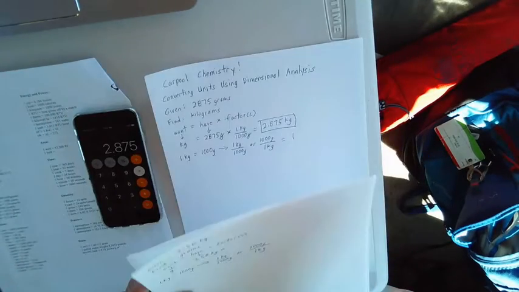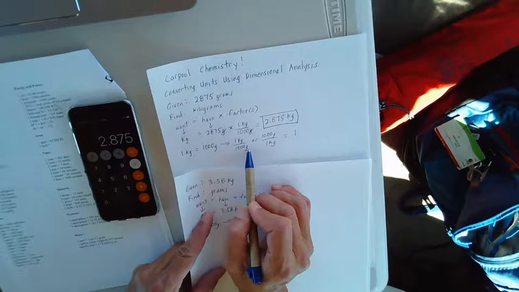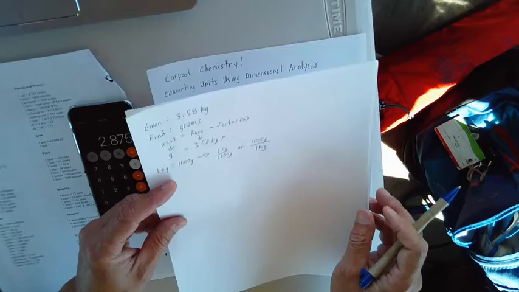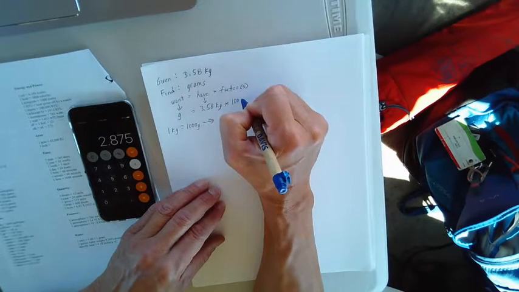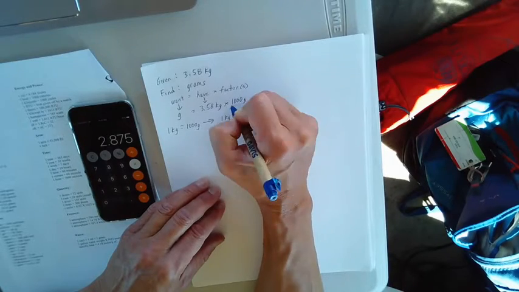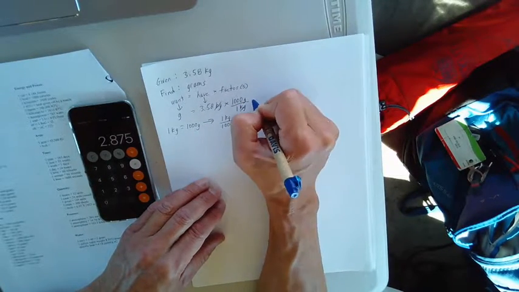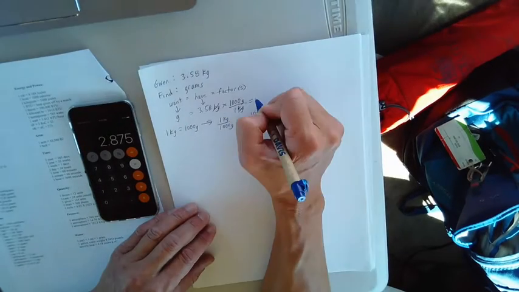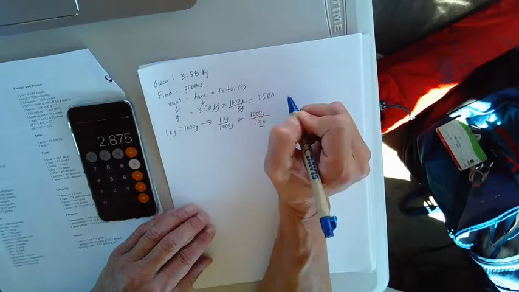Unlike in the previous problem, where we multiplied by the first factor to make our grams cancel out. So let's go ahead and multiply it by 1,000 grams for every 1 kilogram. Notice how the kilogram cancels out, and you're left with 3,580.